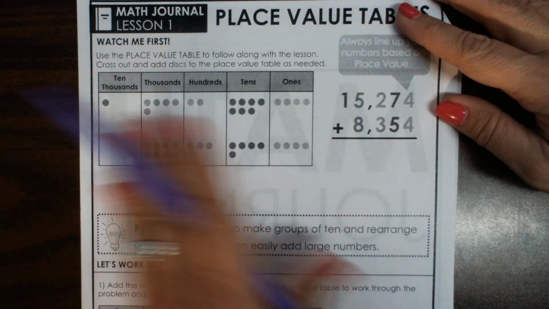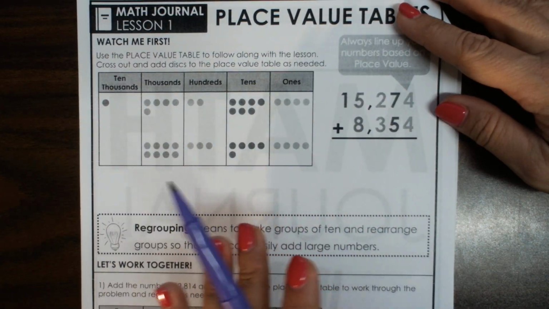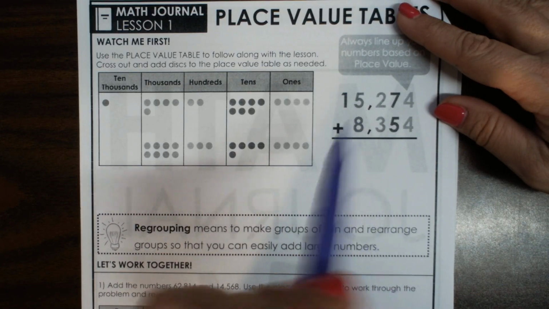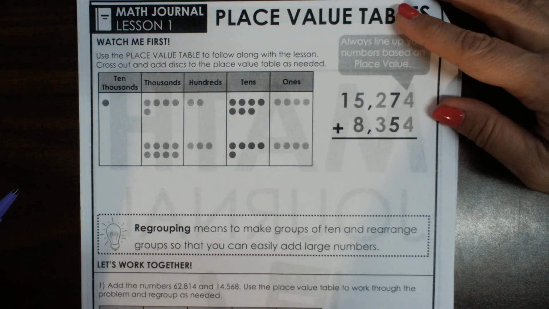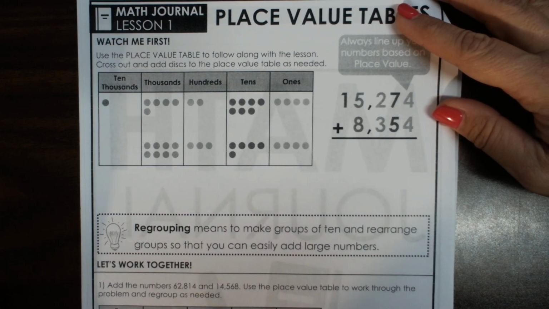If you are asked to use a place value chart in order to add two multi-digit numbers together, the reason it's asking you to do that is just to prove your knowledge of why we do what we do. Instead of just following some steps that we've memorized, we want to know why it works.